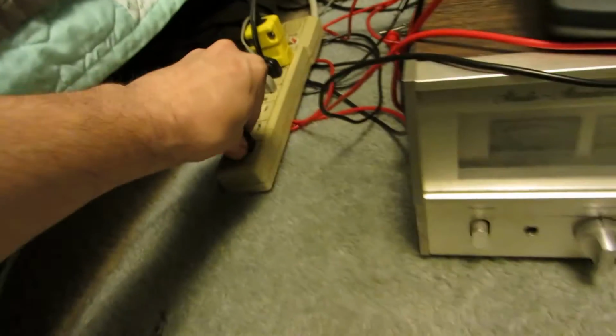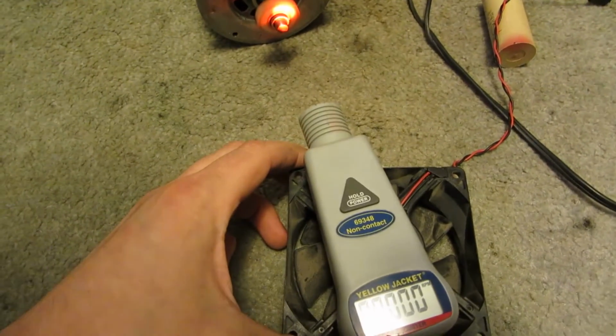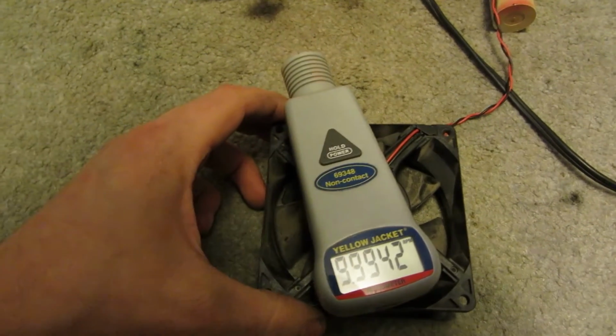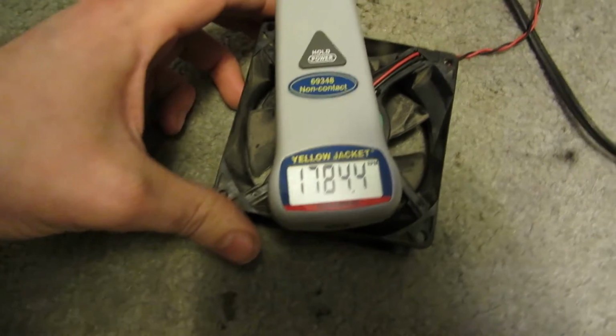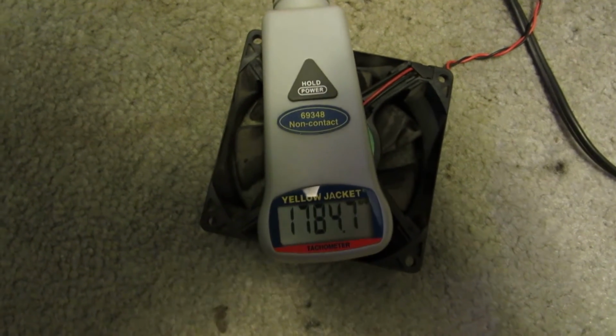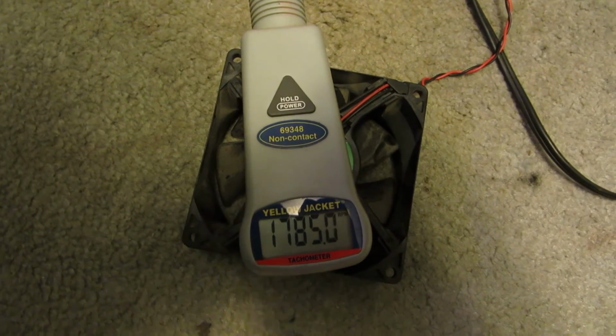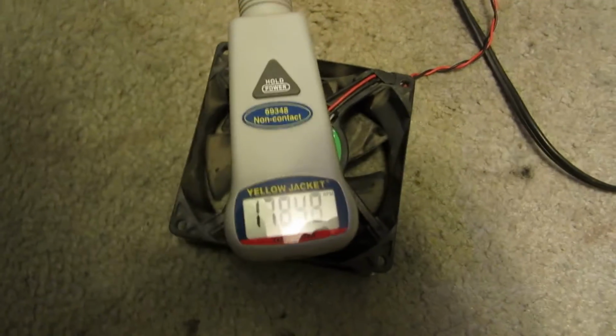So I just plug it in, line this up, so there you go. That's the motor's standard speed. It's a synchronous motor, so it's a fixed speed of 1785 RPMs.